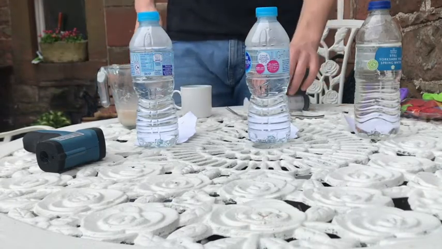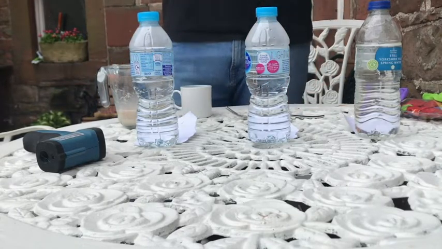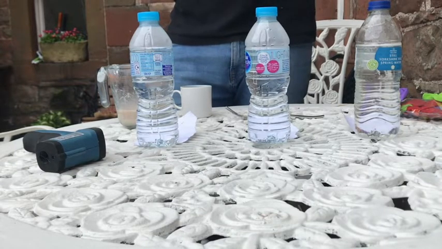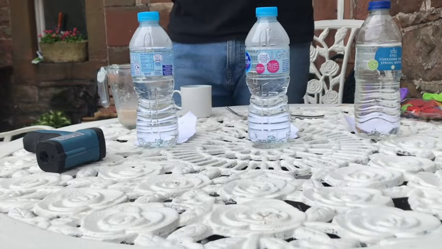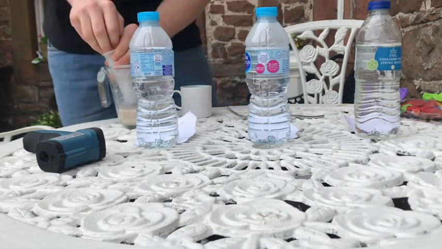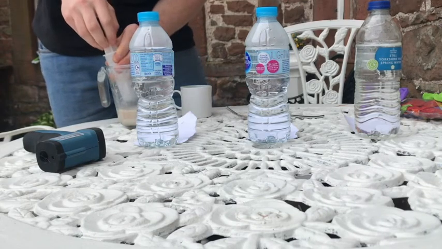Okay, this strictly is Saccharomyces cerevisiae, so you might want to start using some scientific terminology as well. And then you're going to use a syringe or a pipette to distribute the same amount of the yeast solution into each of your bottles. So I am going to go for 10 millilitres or thereabouts.